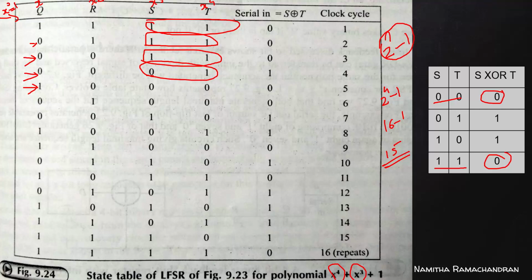We have already seen that it generates 15 different states, so it generates the maximum number of states. Such an LFSR always follows this condition. The number of taps is always even; here it is 2 taps. And the tap numbers in this set are relatively prime: 4 and 3, and here it is x to the power 0, which we don't need to consider.